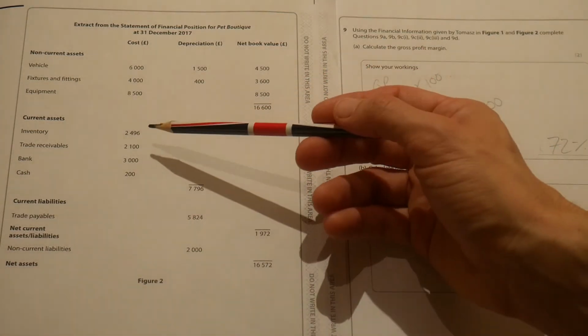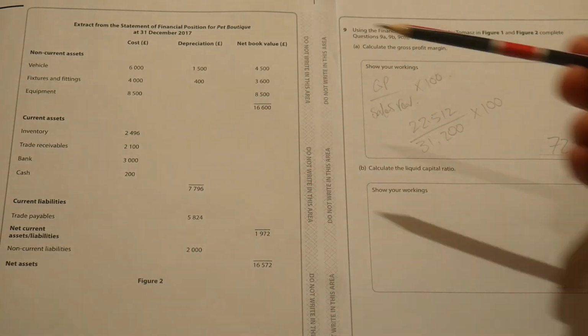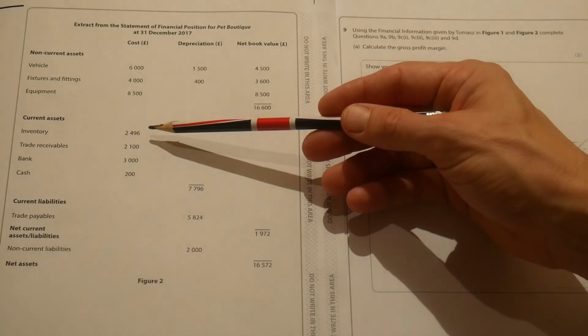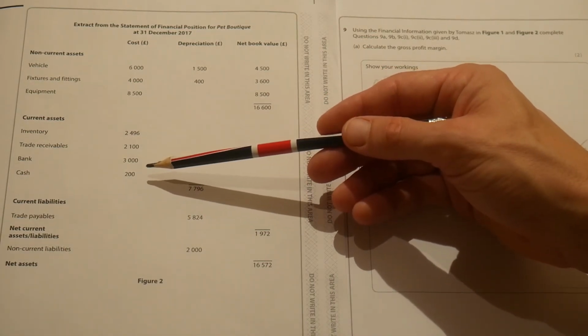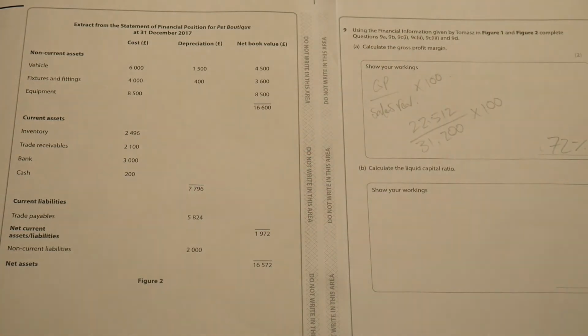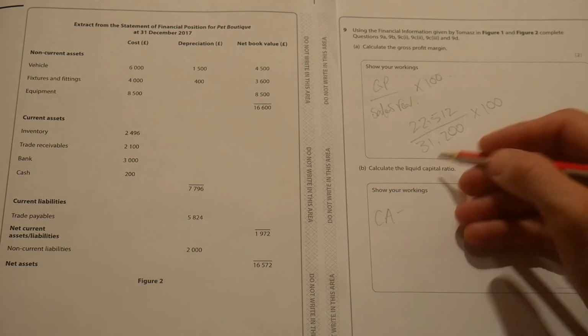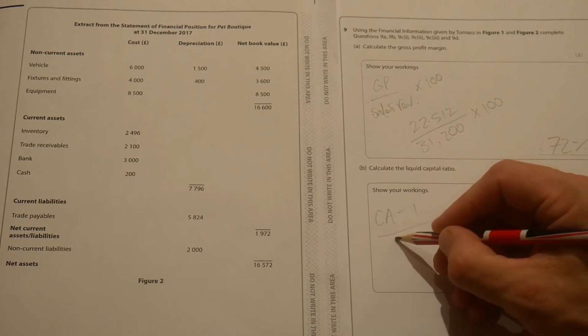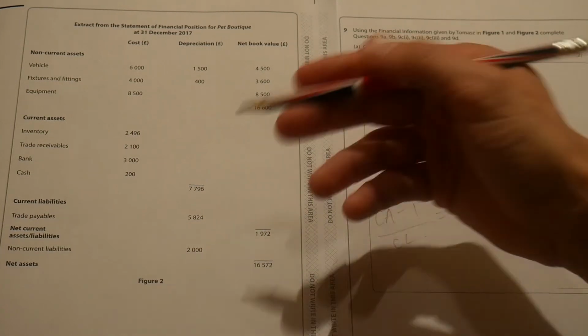So we've got our inventory. That is, of course, the least liquid current asset that the business actually has. That's why it's at the top. Cash, meanwhile, is of course the most liquid. That's why it's at the bottom there. So what we've then got to do is take our current assets minus the inventory and then divide that by our current liabilities position. So let's then do this.